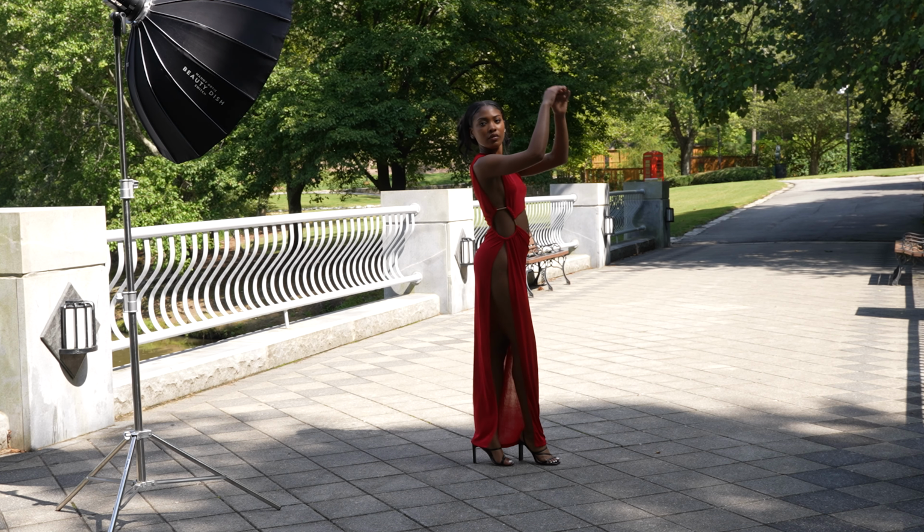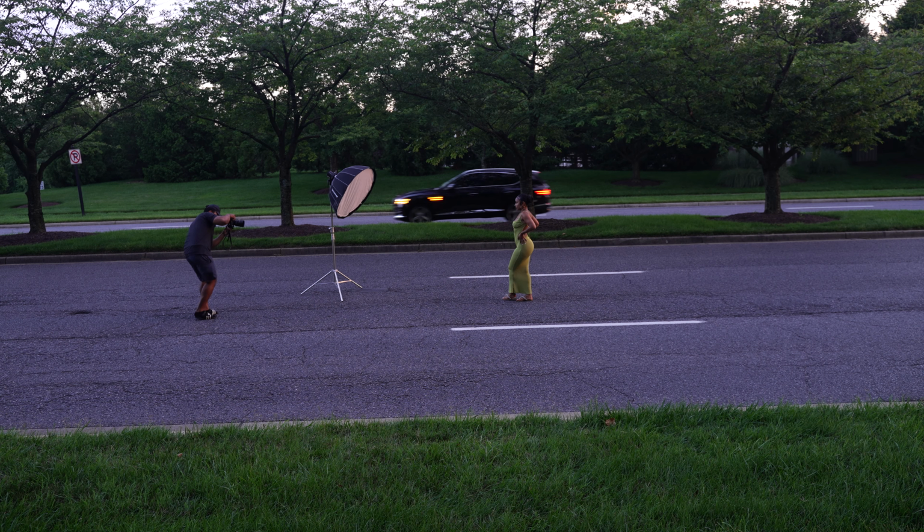Those expressions are key. If you don't have any expression, then what are you saying? What are you saying? That's what I want to know. What are you saying? Okay? I want your face to tell me a story without saying anything. So if you have a model that is less experienced and cannot do that through their facial expressions, then something like an 85 may not be the best lens for you to choose with that model.